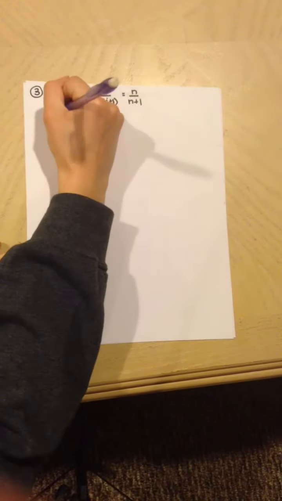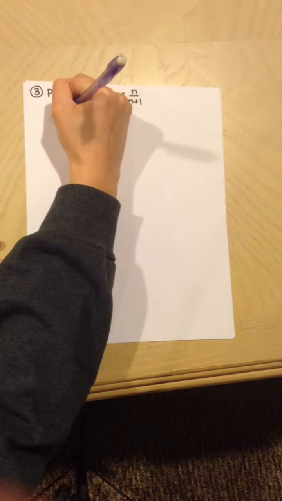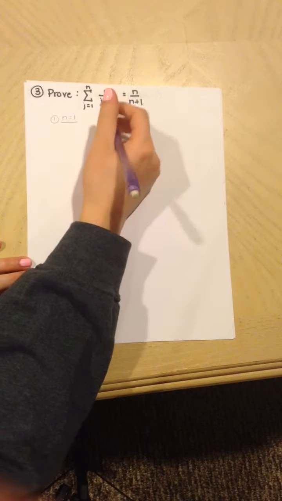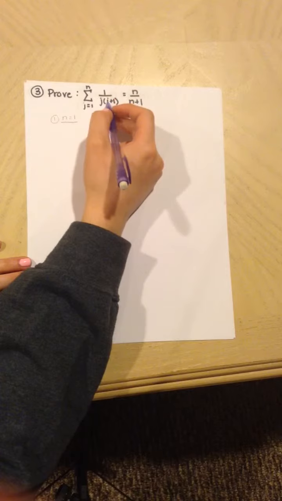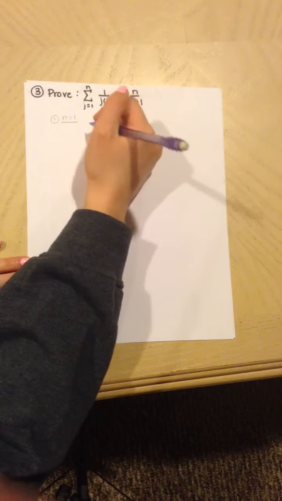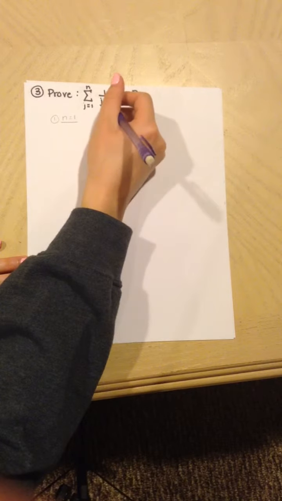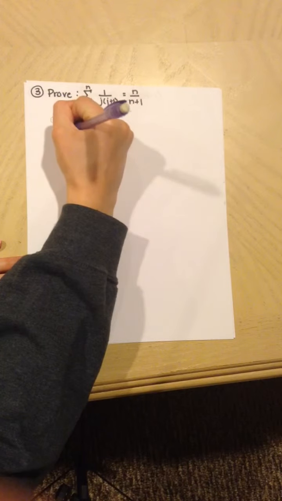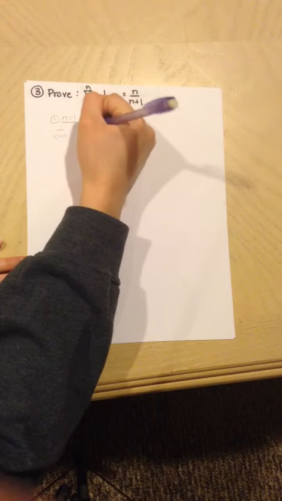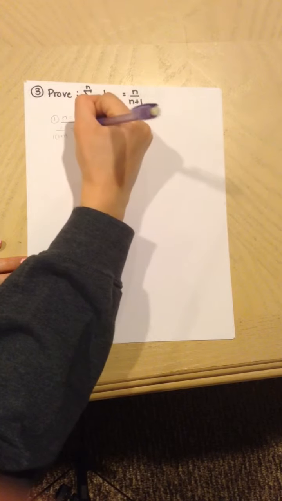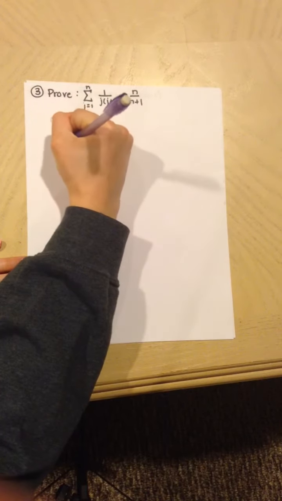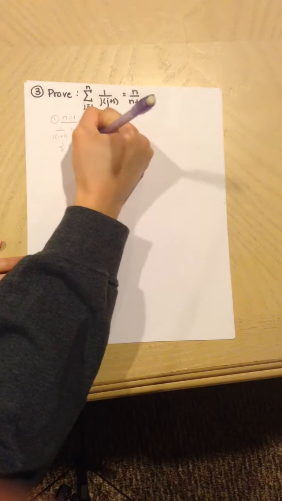So our first step, n equals 1. Now we don't just have that, we have to plug into this to get our first term. So we plug in 1, we get 1 over 1 times 1 plus 1 equals 1 over 1 plus 1. So that's 1/2 equals 1/2.